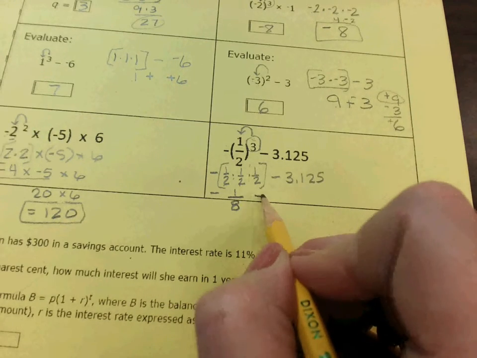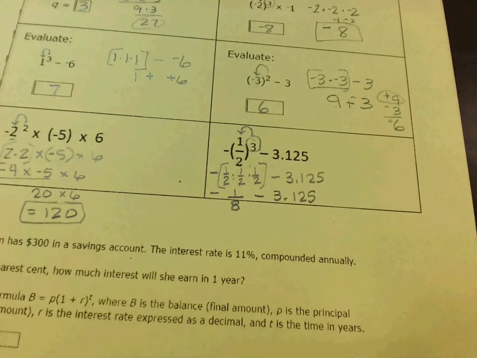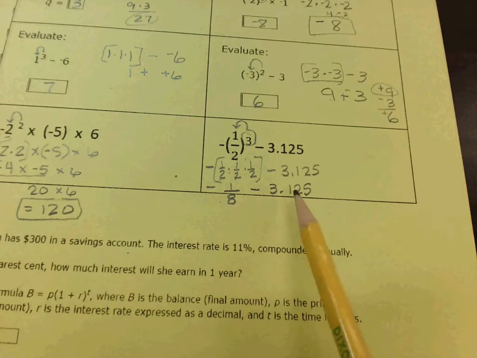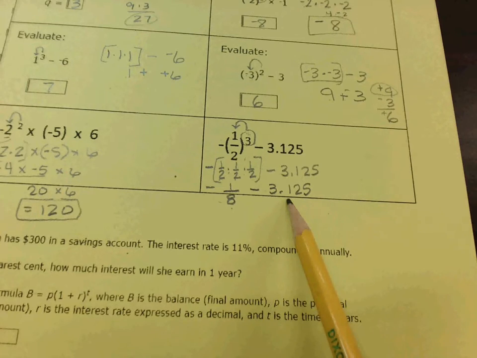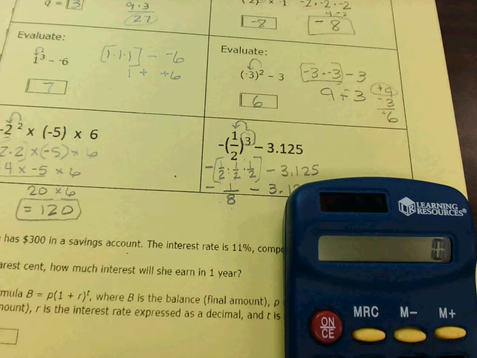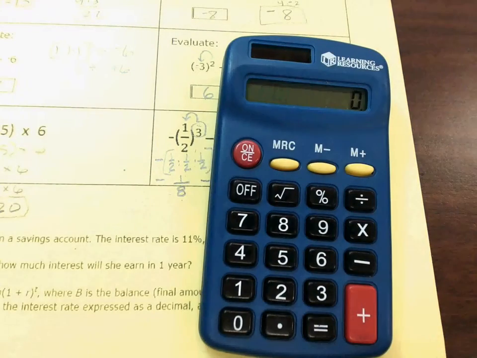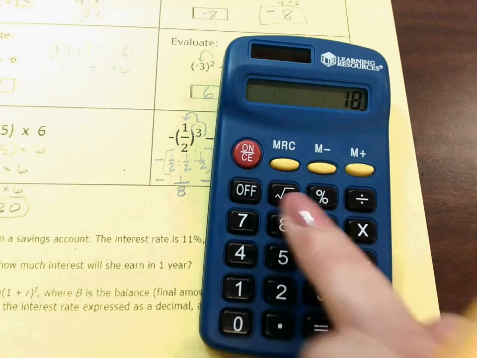So I have negative 1/8 now minus 3.125. So if you remember when we worked with our regular operations with rational numbers, what do you do when you have to add or subtract? The values are different. I have fractions and decimal form. I hope you remembered we're going to convert this into a decimal. So you're allowed to use the blue calculators, and I'm going to change 1/8 to a decimal. Do you remember how to do that? I hope so. 1 divided by 8.